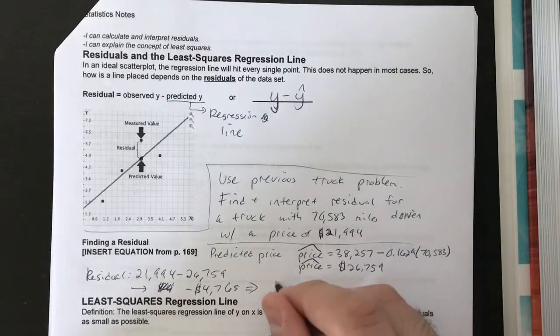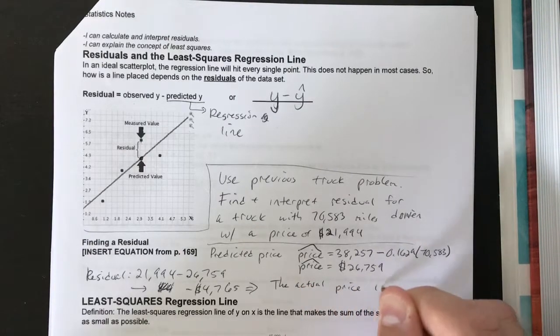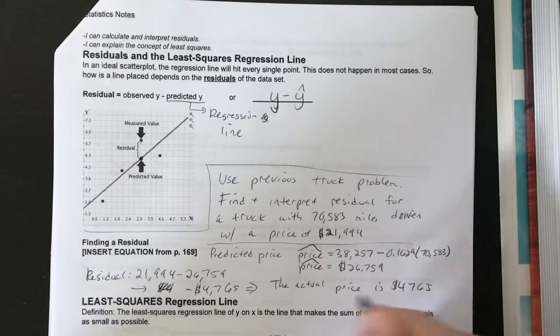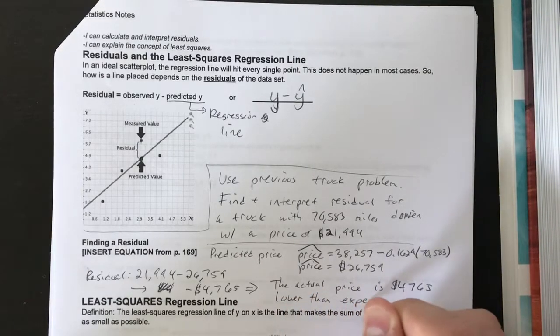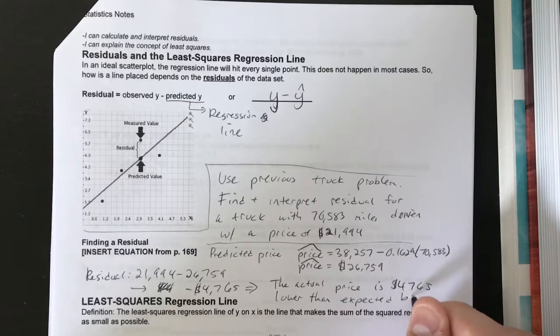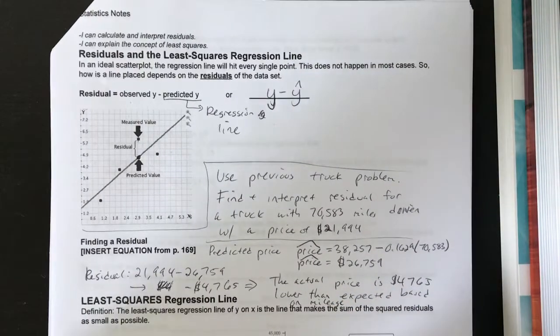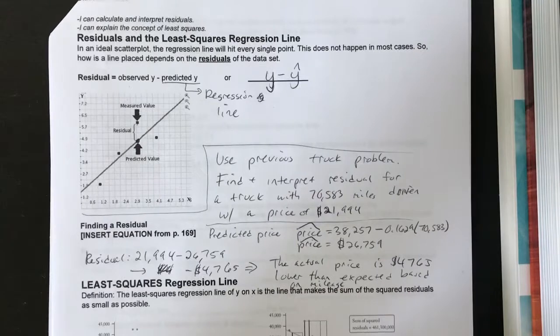So the interpretation is the actual price is $4,765 lower than expected, based on mileage. The interpretation should include the "based on mileage" because in this example, there are many other factors besides mileage that go into a car's value. But just in this case, those are the two variables, your explanatory and your response.